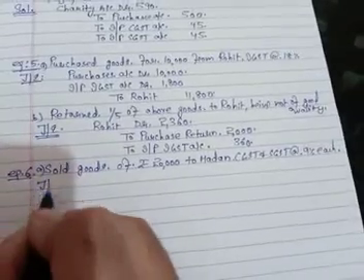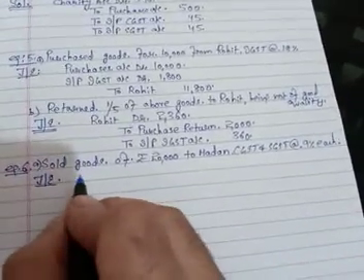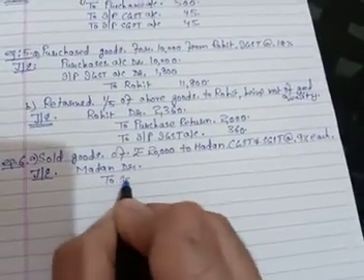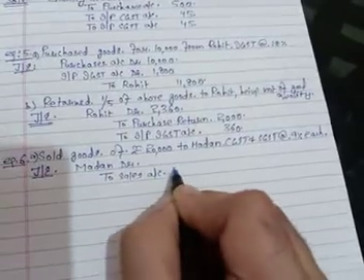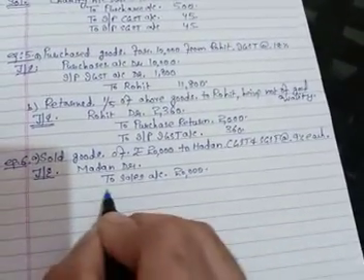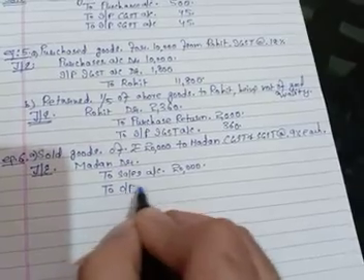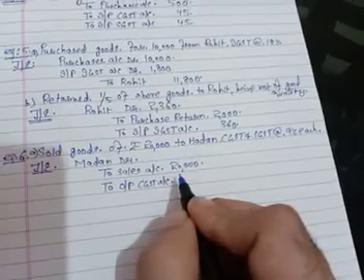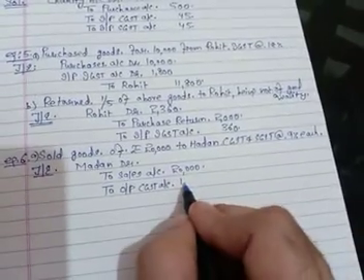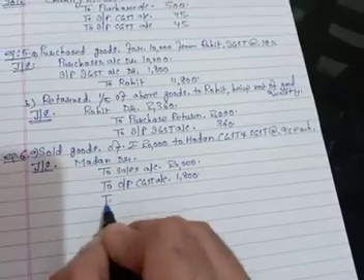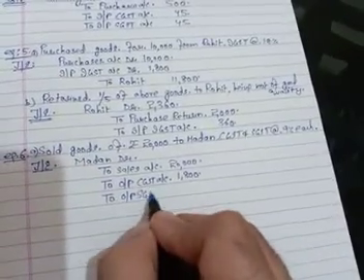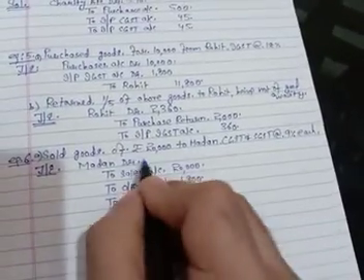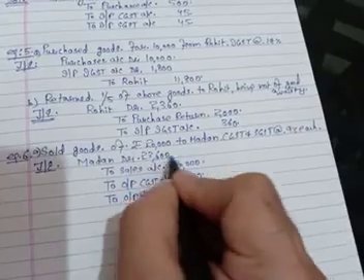So the journal entry for this will be Madan debit to sales account 20,000 to output CGST account 9%. 9% comes out to be 1,800 to output SGST account 1,800. Total 23,600. Okay.